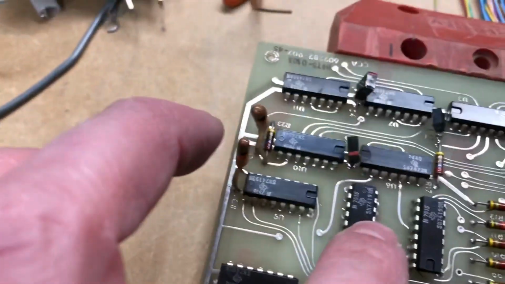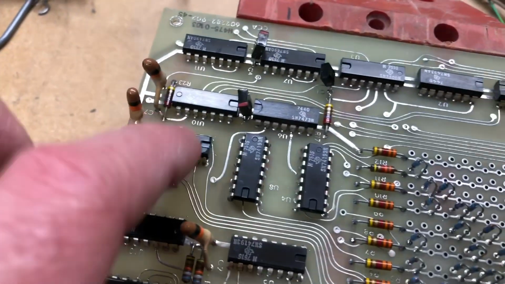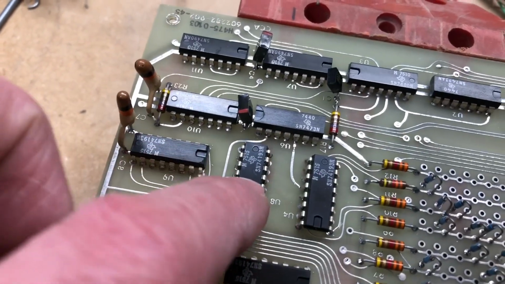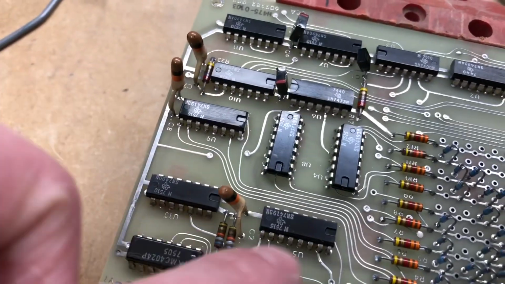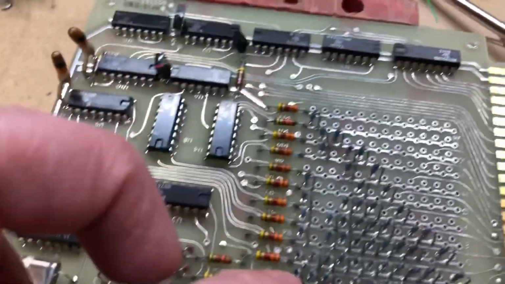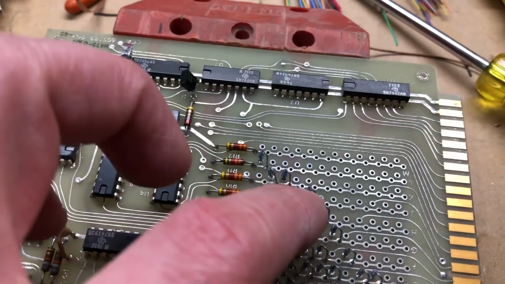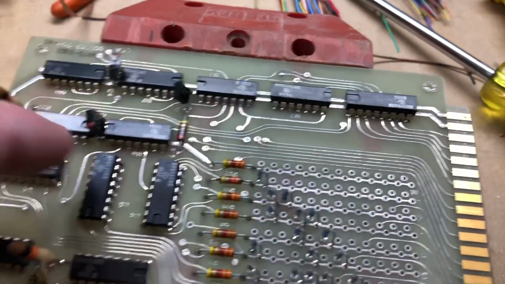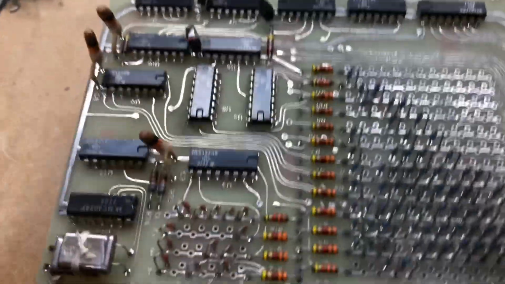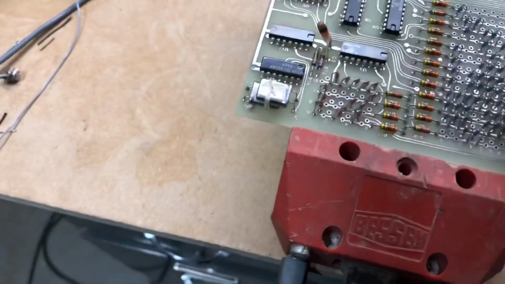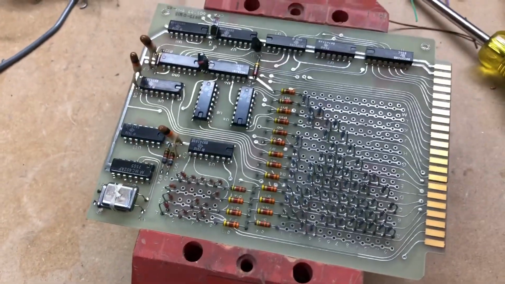On here are a bunch of 74193s, which are counters. 1, 2, 3, 4. So that's 16 bits of counter. And I've got 1, 2, 3, 11 bits of... Anyway, I determined, and I will prove this to you in a second, that this is the divider programming, basically.